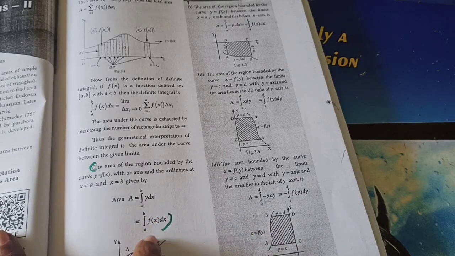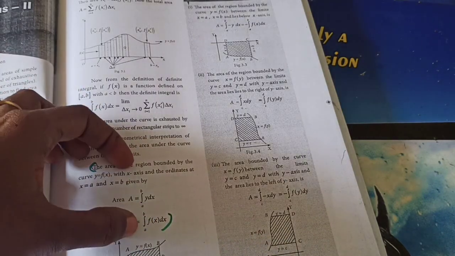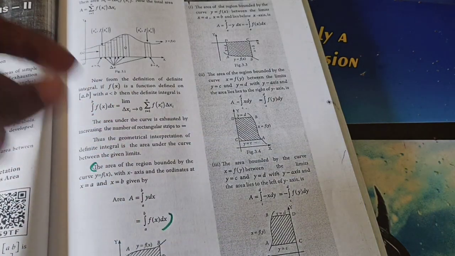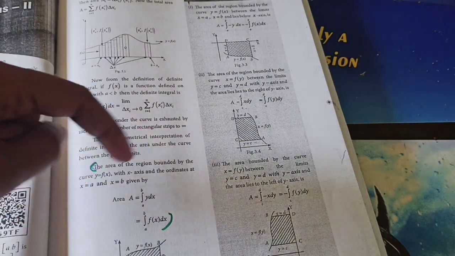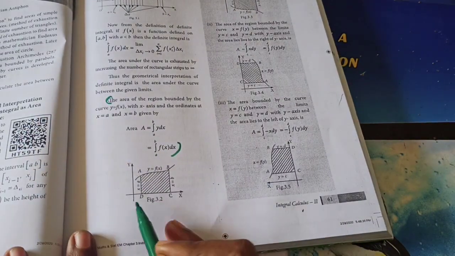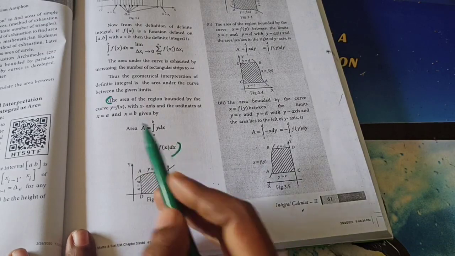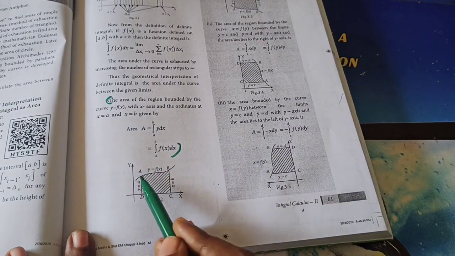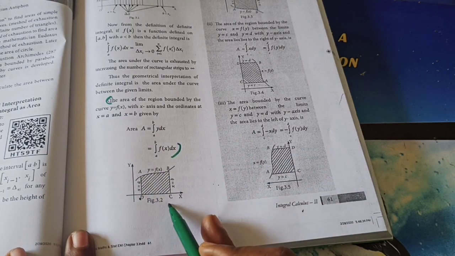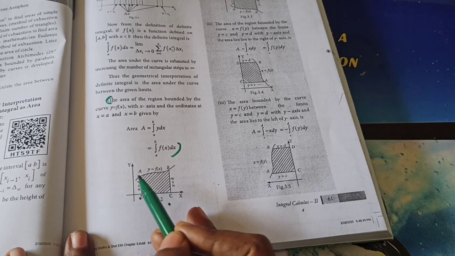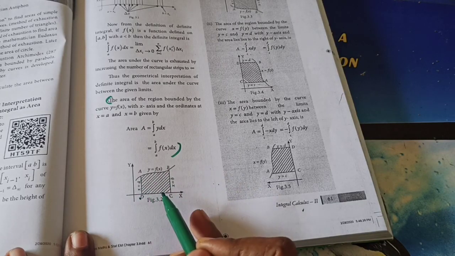y is equal to f of x. This is a thing we will use here often. So here the area of a region bounded by the curve y is equal to f of x: this is the x-axis, this is the y-axis. Here the limits are x is equal to a and x is equal to b. So this is x equal to a, this is x equal to b. This is the area of the region bounded by the curve.